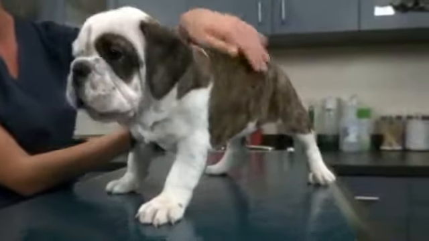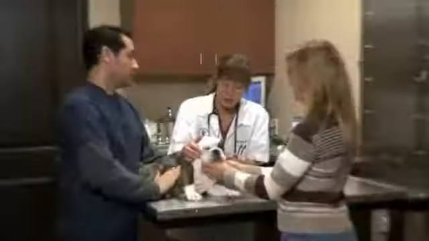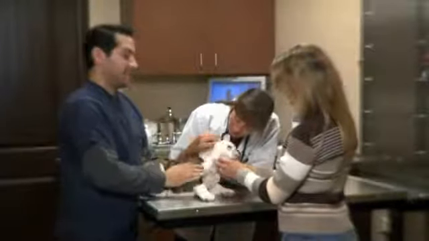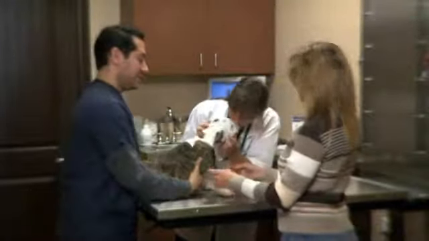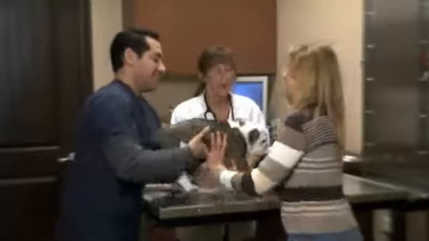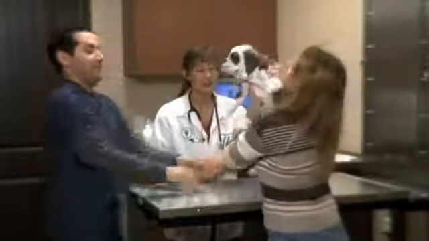Keeping your pet properly vaccinated is very important. Your veterinarian will recommend appropriate vaccine and booster schedules and will send you annual reminders to ensure your dog or cat remains protected.